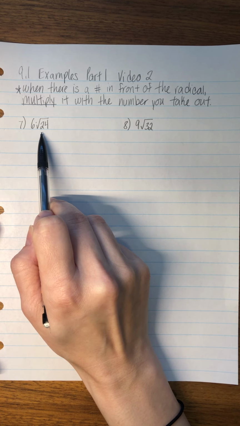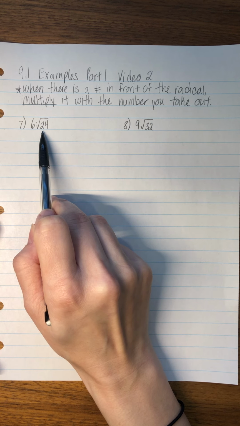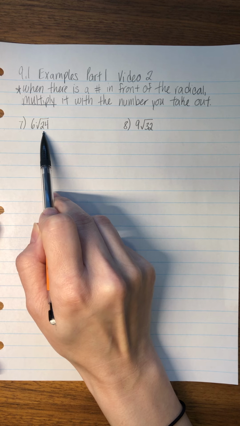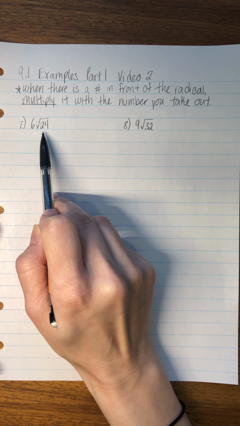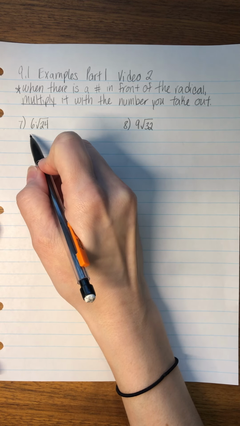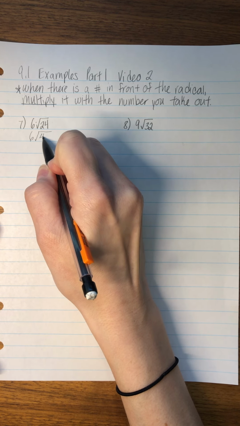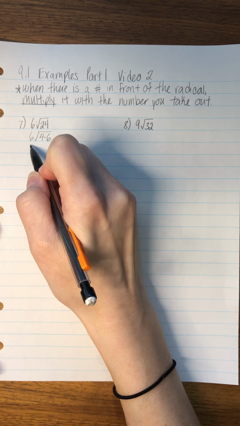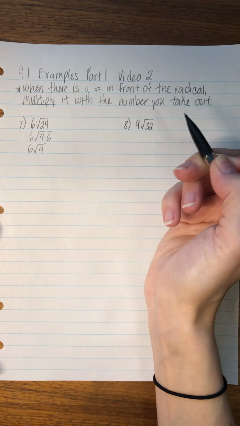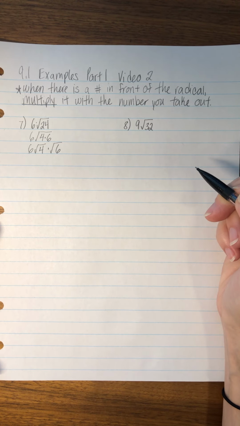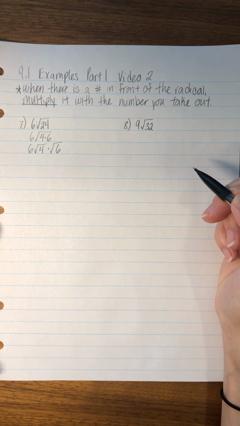So I could do the factor tree, but me personally, I can see what the perfect square factor is of 24. I know that 4 is a factor of 24 and 4 is a perfect square. So I'm going to go ahead and split up this 24 to make it 4 times 6. So I'm going to put the 4 in its own radical and then the 6 in its own radical. Remember that this is the product property of square roots.